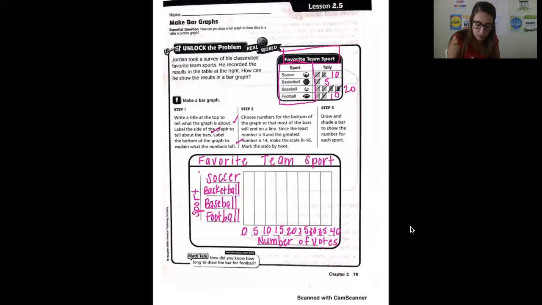Okay? So it says, choose numbers for the bottom of the graph so that the lines will end. Since the least number is 4 and the greatest is 14, make this scale. Okay, so now I want you to look here. For soccer, now we're going to go ahead and color in our bar for soccer. So soccer is how many? So if I look back at my chart, soccer is 10. So I'm going to start at 0 and I'm going to stop at the second line for 10. So there's my bar graph for soccer.